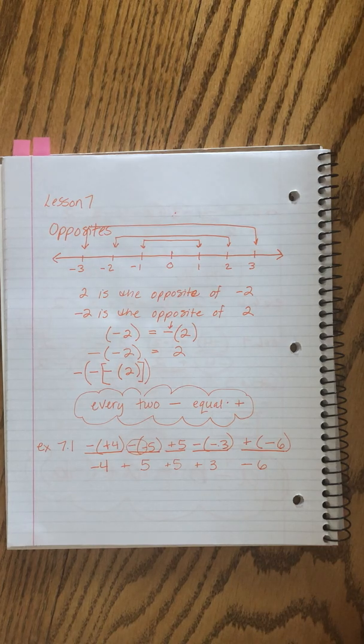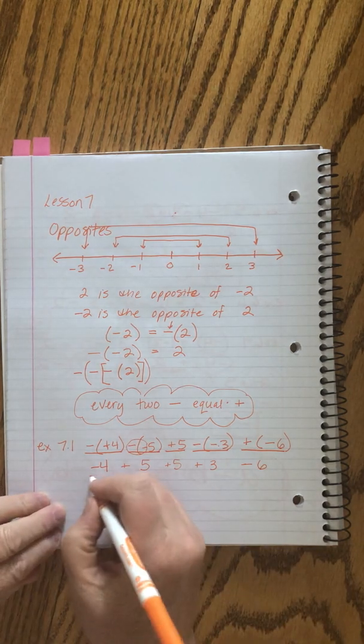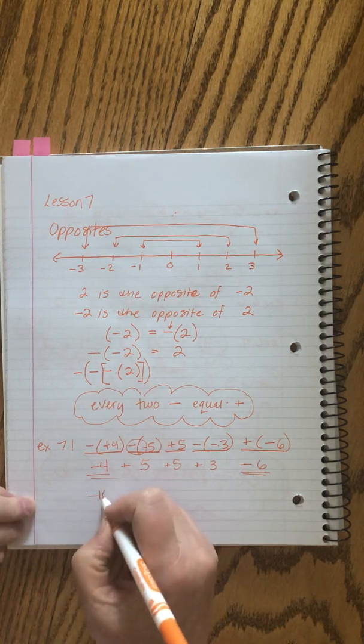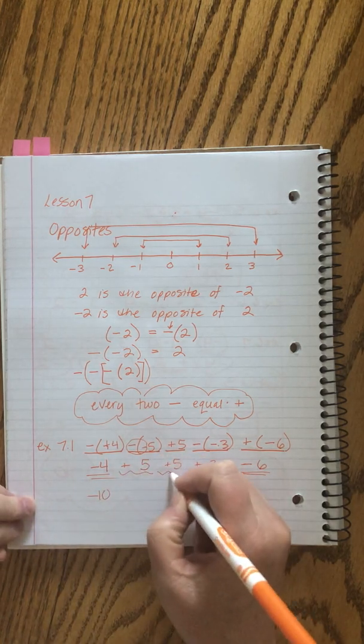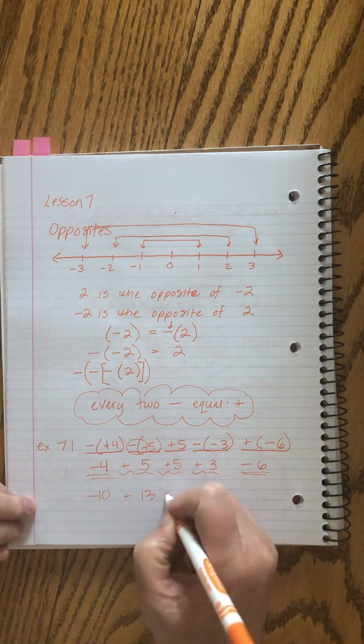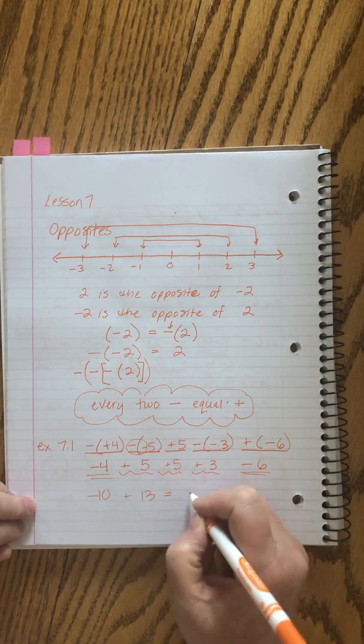Okay? Now we're ready to add the like terms. I see 2 negatives, so it's -10, and I see 1, 2, 3 positives, that's 13. So my final answer is 3.